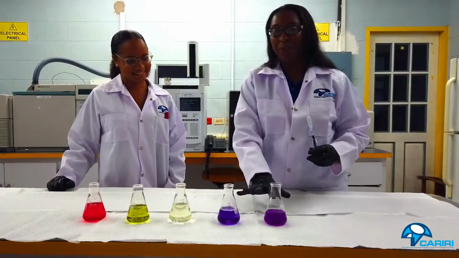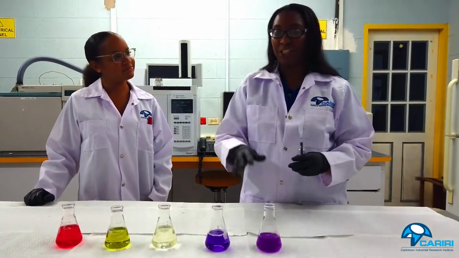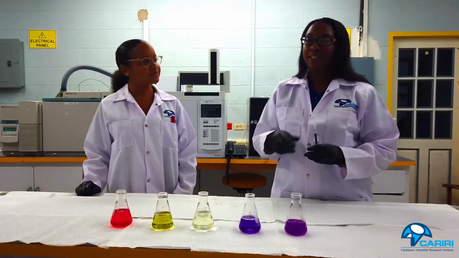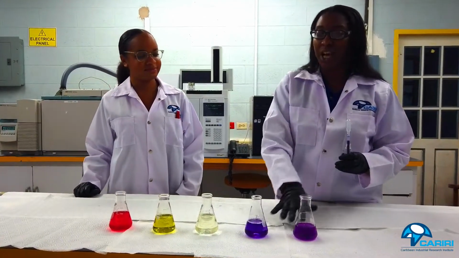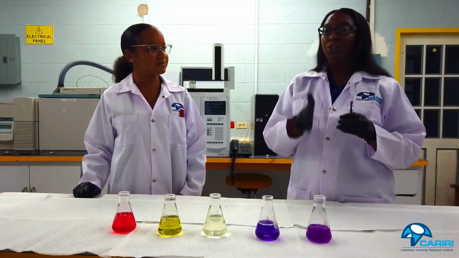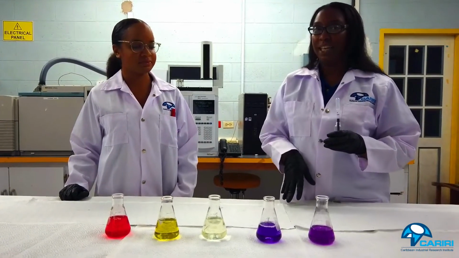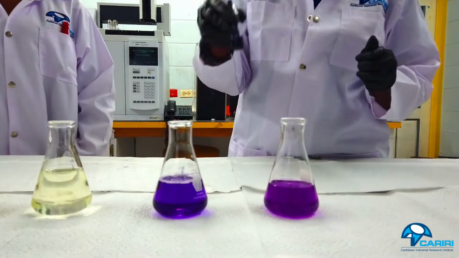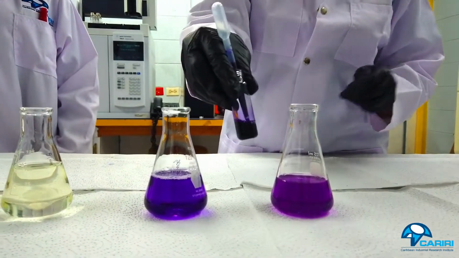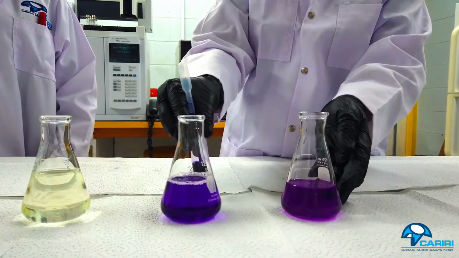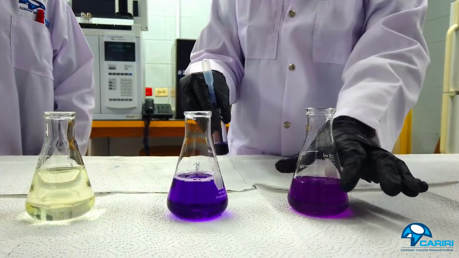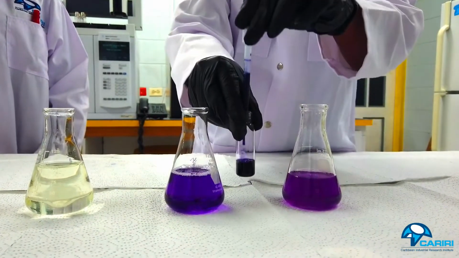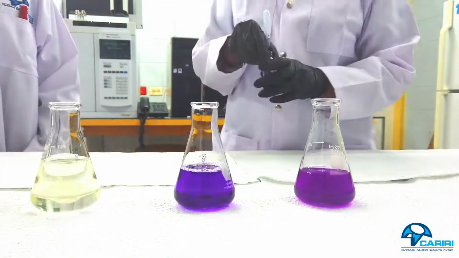Alright, so the solution in 2 of our conical flasks remain purple. Now what that tells us is these solutions are close to the neutral part of the pH scale. So it means that they more or less stay the same color as the indicator. Now they're not looking as dark as this because obviously it's diluted, it's in a larger volume of liquid, but it remains very close to the original indicator color.